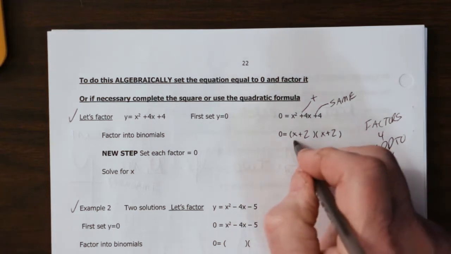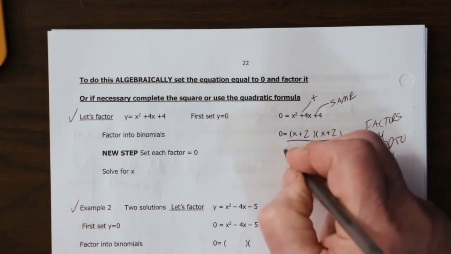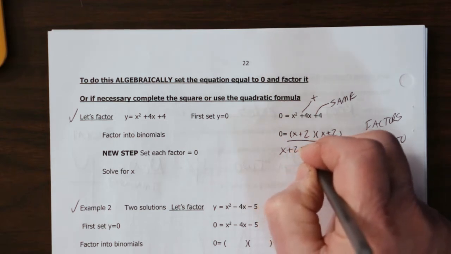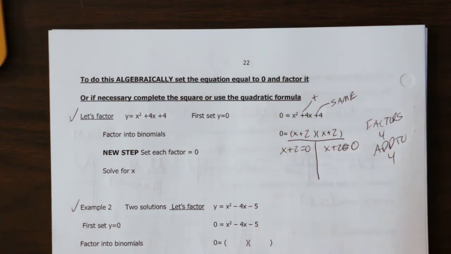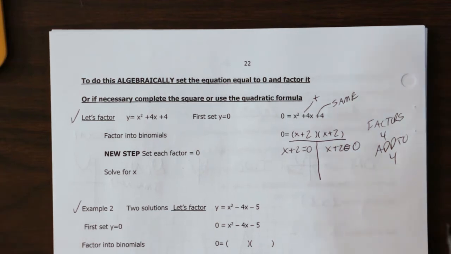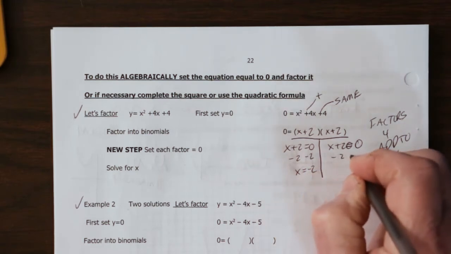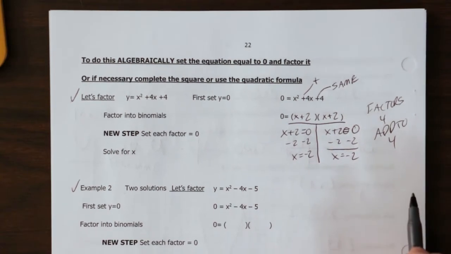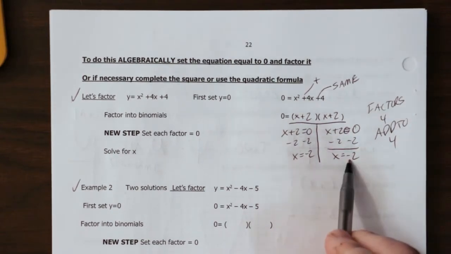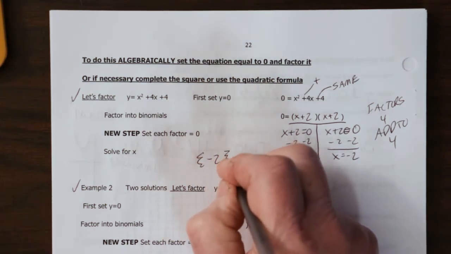Well, now we have to take it another step further, and we have to set each one of those factors equal to 0. So I get x plus 2 equals 0, and x plus 2 equals 0. Now you're saying, that's kind of silly, Mr. Douglas. Those are both the same thing. True, but I just want you to get the algorithm down so you know what to do. I subtract 2 over, I get x equals -2. Subtract 2 over, I get x equals -2. So as I said a minute ago, we have two solutions, but they're the same number, -2. So our solution is -2.